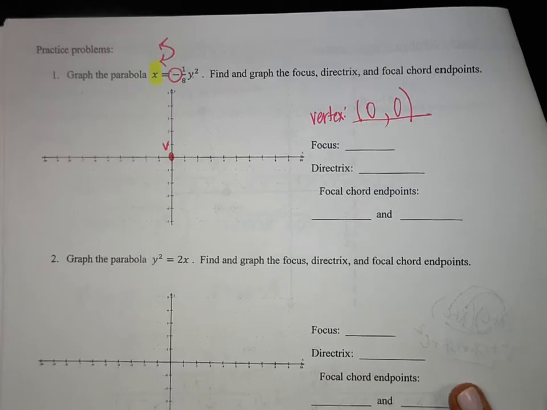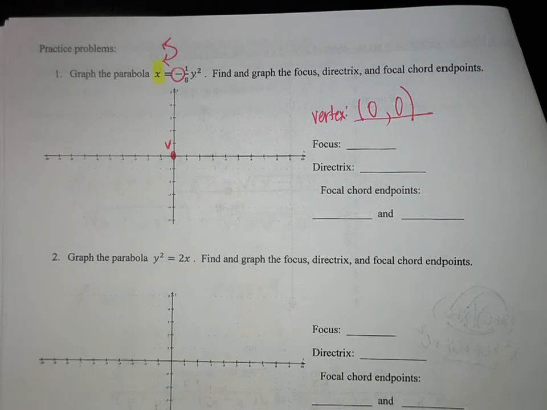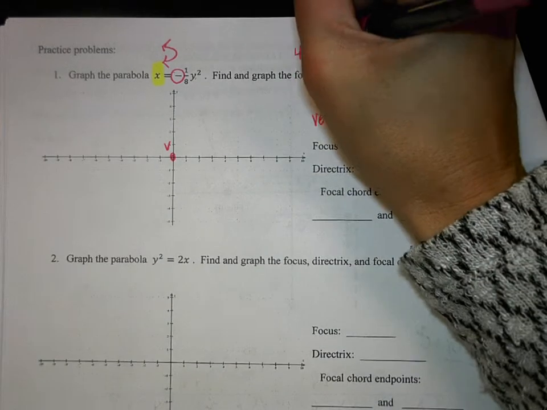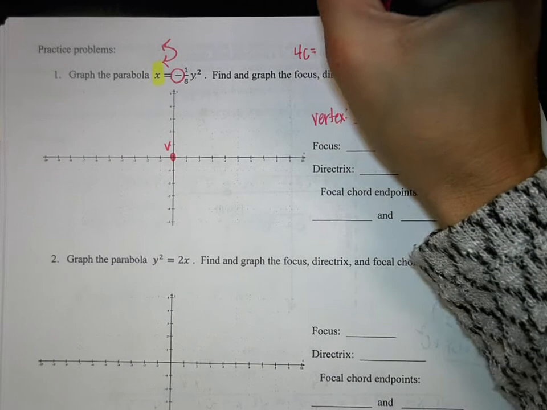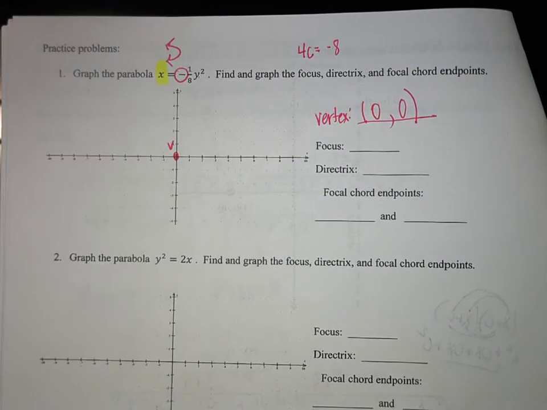So next we want to find our focus and our directrix. Who remembers how we can do that? Haley? Do 4c equals -8. Very good. 4c equals -8 is correct. Okay, so what would I do now?